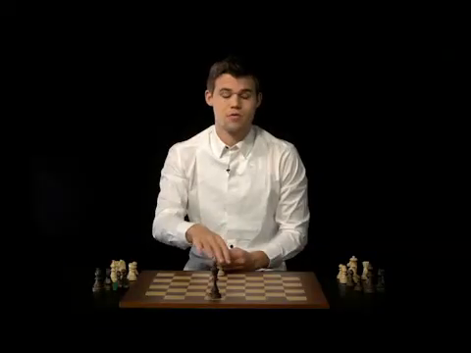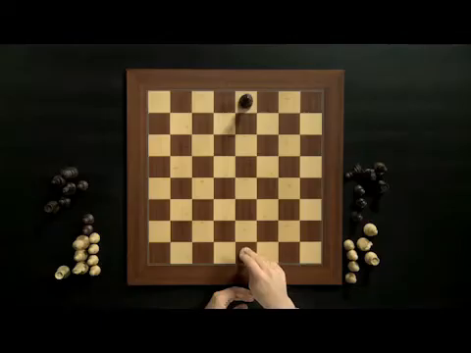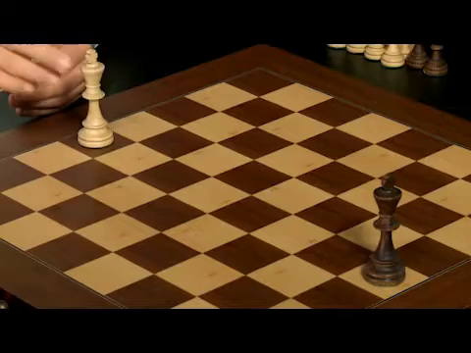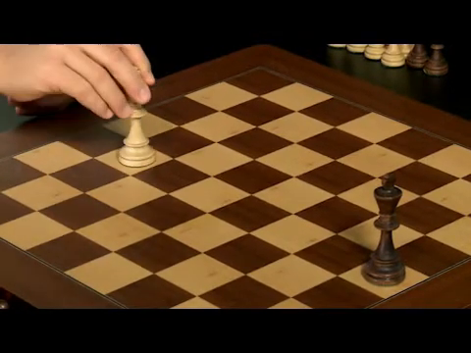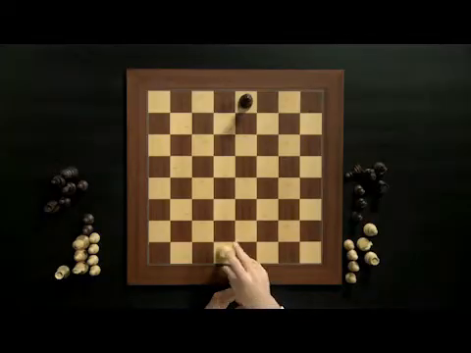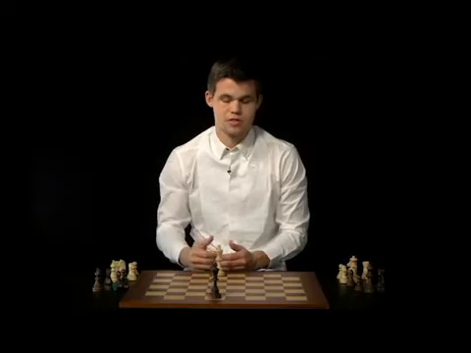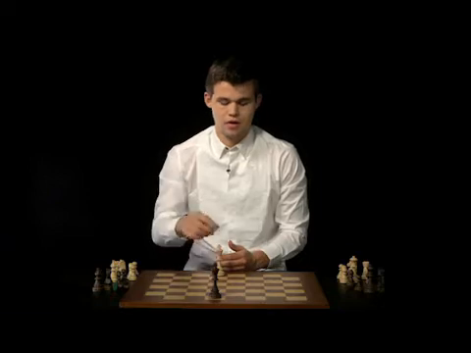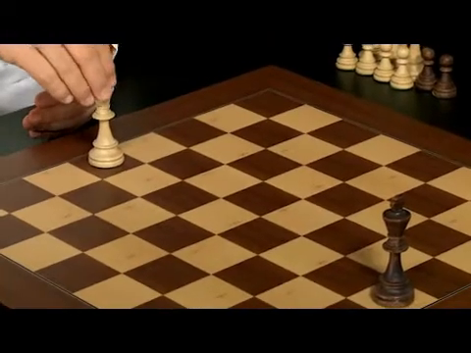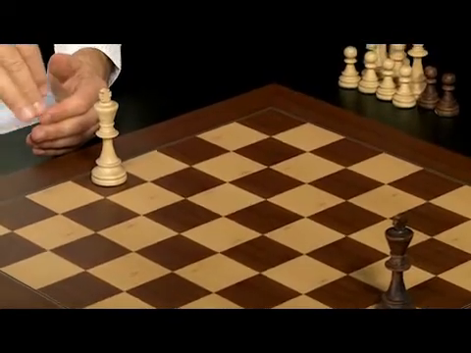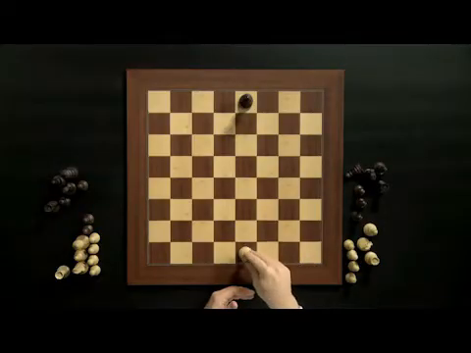The king can move 1 square in any direction. For instance, from here, the king can move here. The king can move here or here. The king also captures the same way, unlike the pawns, which can only capture diagonally. The king can capture 1 square in any direction it wants.